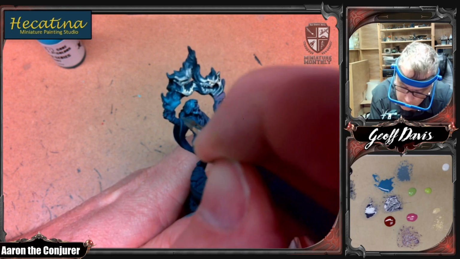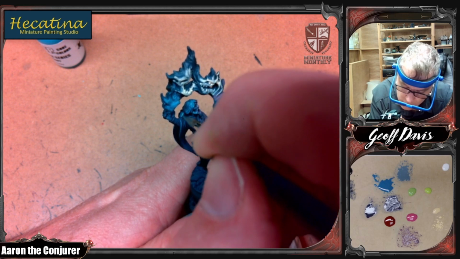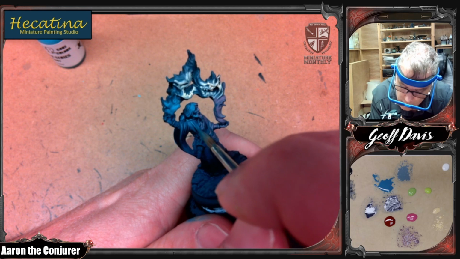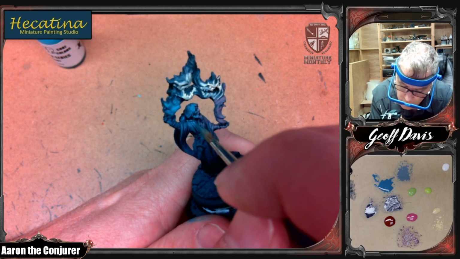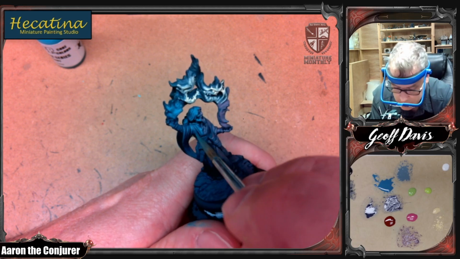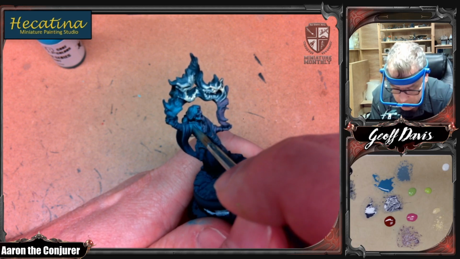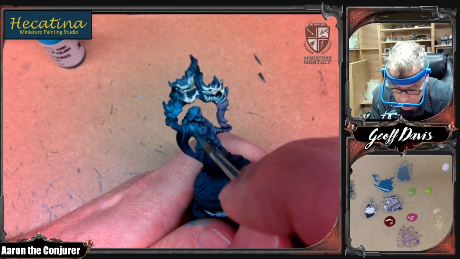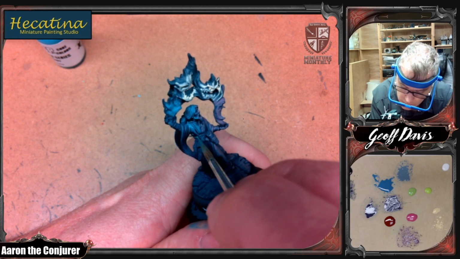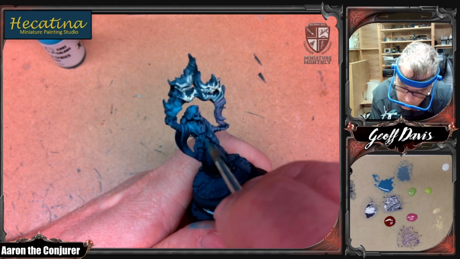We're definitely going to get it on his little ponytail. And then same as we did on the other side, we want to keep the last color as the shadow of this color. So don't completely cover the previous color. This color is going to dominate over magenta now on this side of the model.